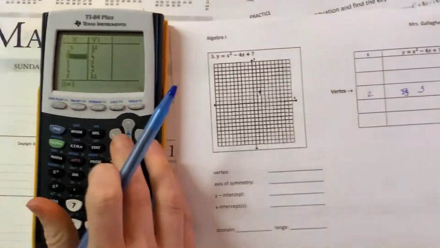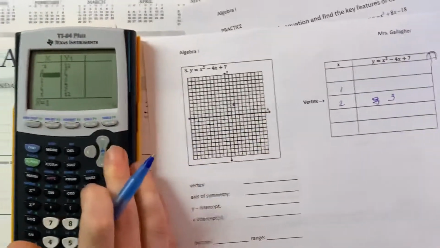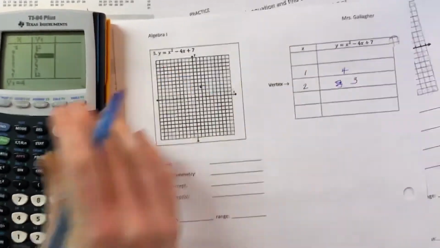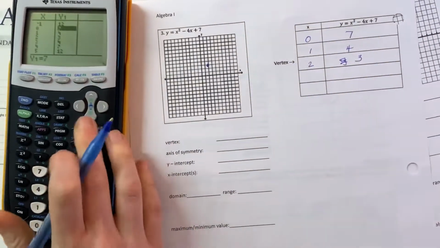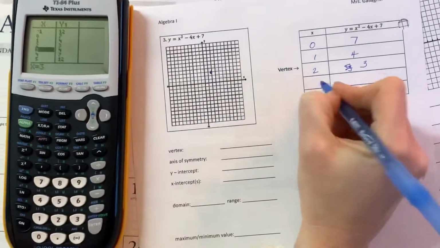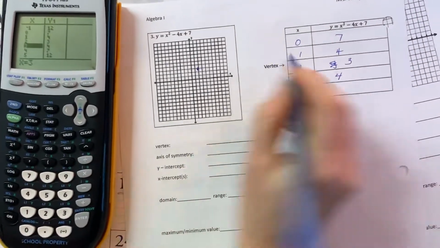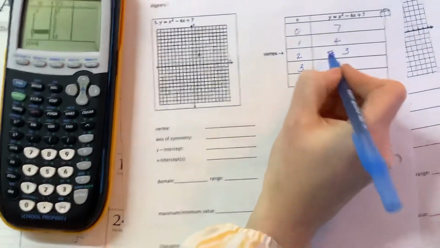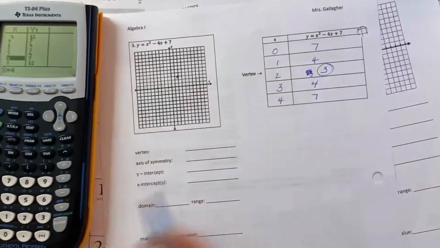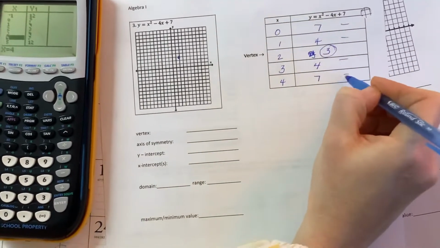So I'll go up from 2 and place 1. When x is 1, y is 4. When x is 0, y is 7. Then I'll go down. When x is 3, y is 4. When x is 4, y is 7. So we can identify, notice that this one doesn't have a match. These two match, these two match.